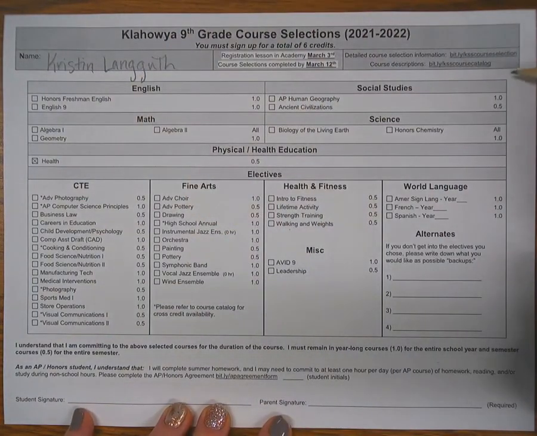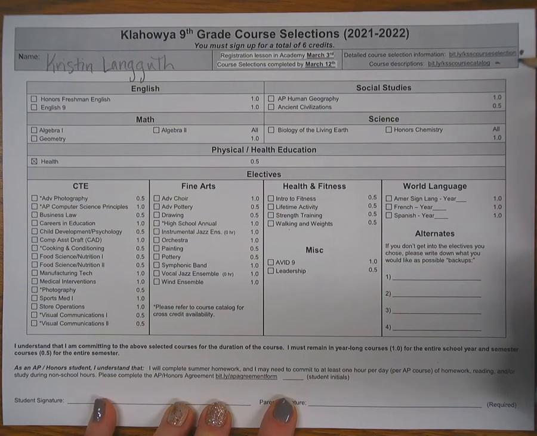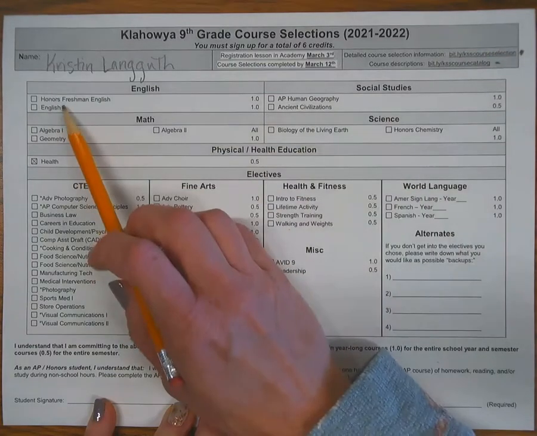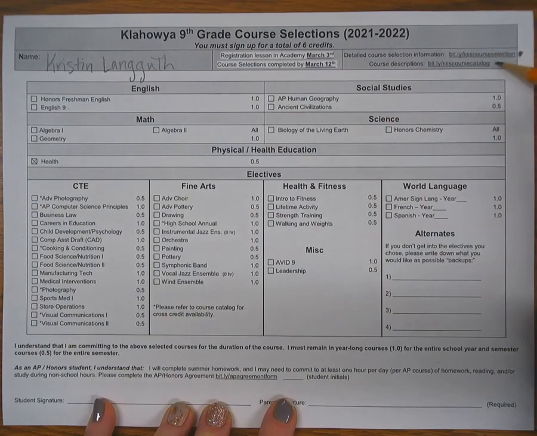Okay, here's a couple more important things. You have some resources that are available to you when you're filling out this course selection form. First thing is our course selection website has all the forms that you need and instructions at this website, so check that out. Also on this website and in our course catalog are descriptions about each class and some videos about the difference between, for example, Honors Freshman English and English, or AP Human Geography and Ancient Civ. So check out those videos and the descriptions in the course catalog as you prepare for selecting your classes.